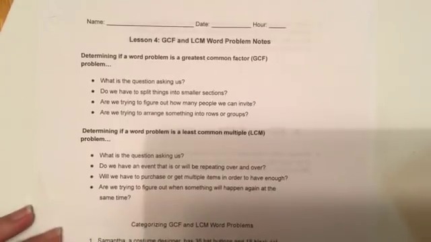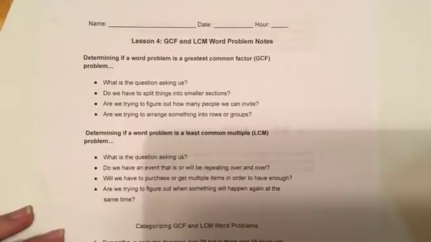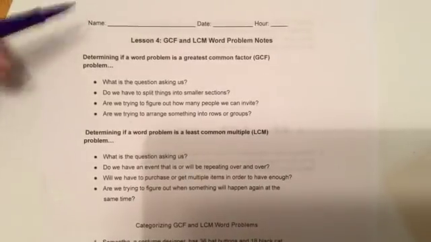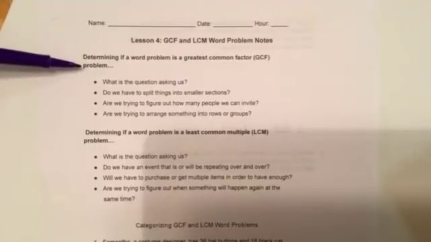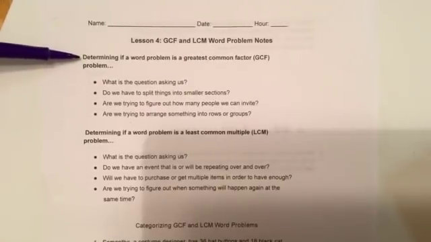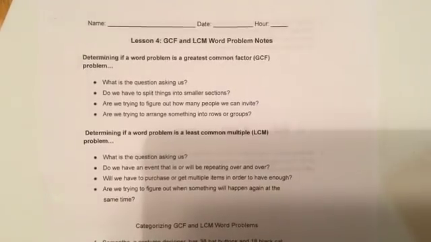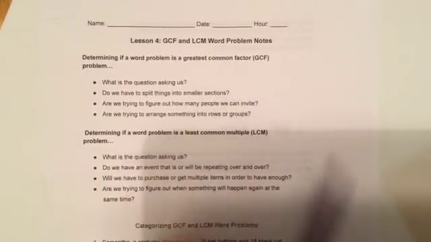All right, welcome to lesson 4, greatest common factor and least common multiple, word problems. Okay, so before we begin, we need to talk about some key questions to keep in mind when we're looking at word problems for greatest common factor.